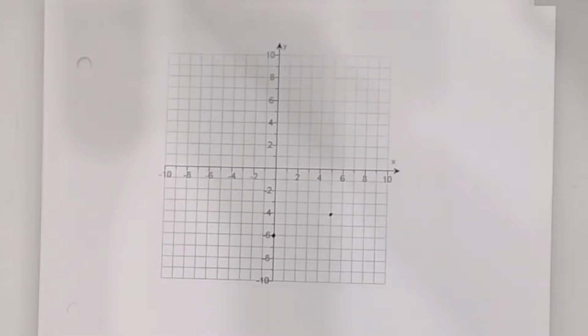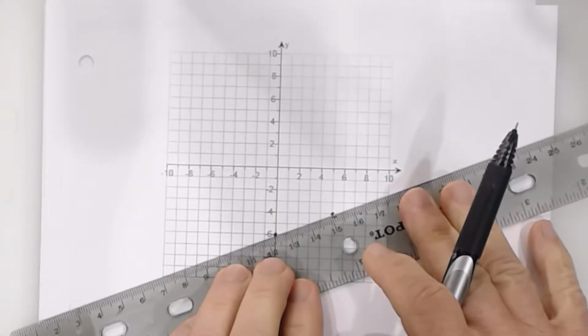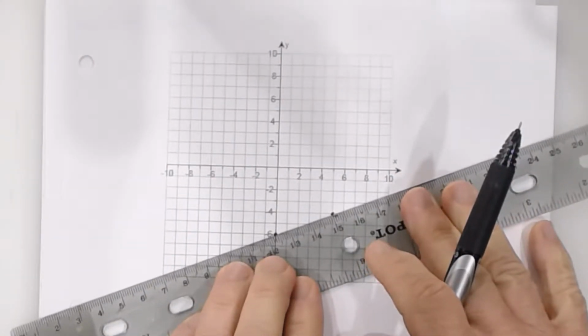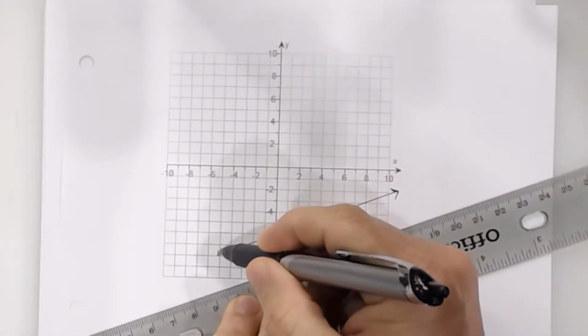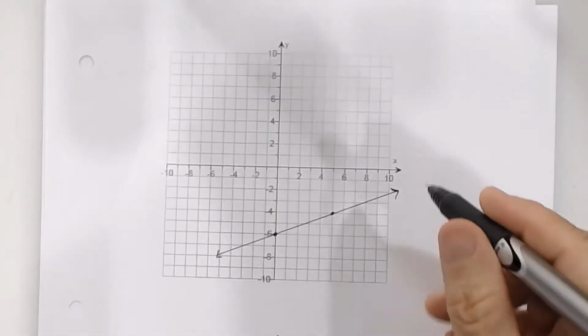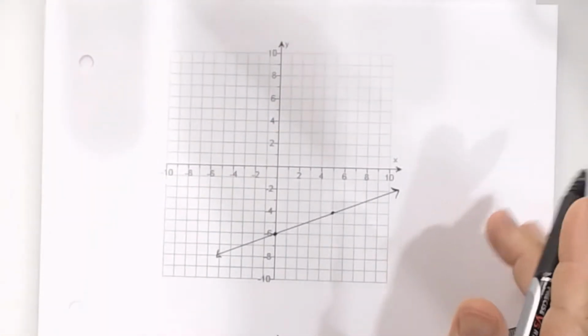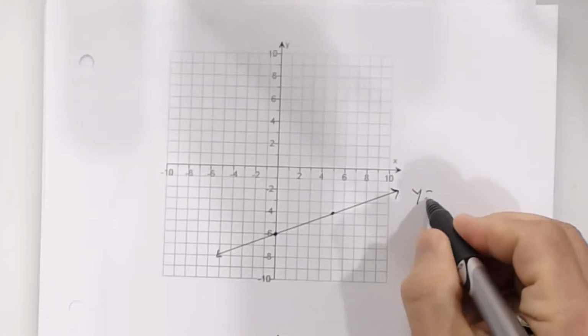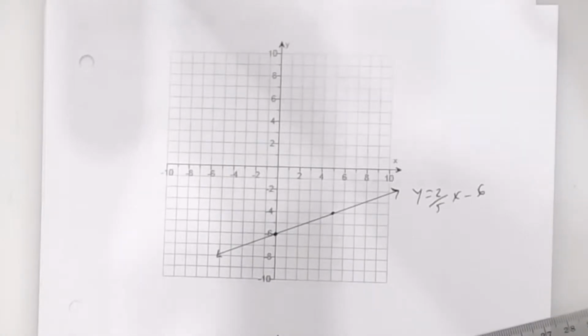So this is the line I'm drawing right here. Don't forget the arrows. Okay, so this is the line, y equals 2 fifths x minus 6. Okay?